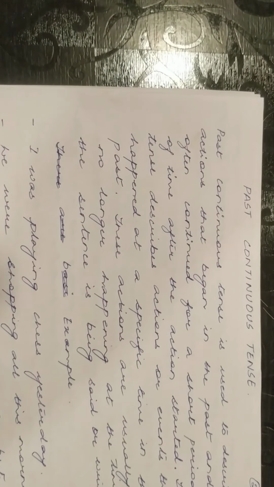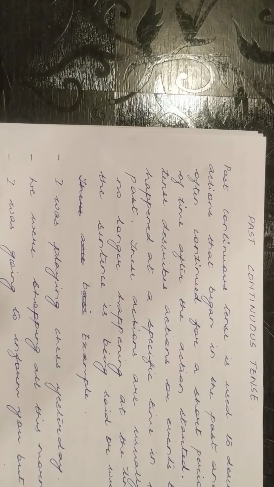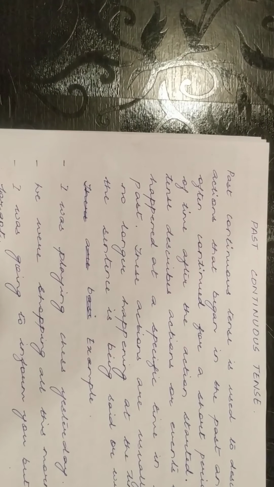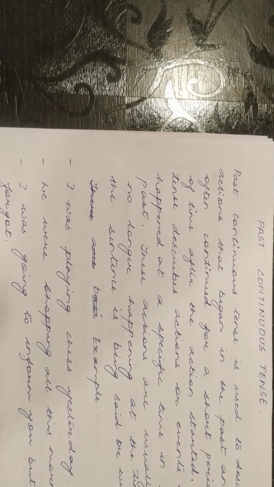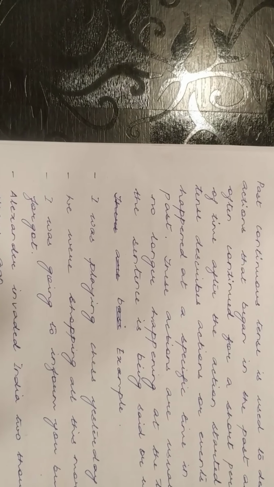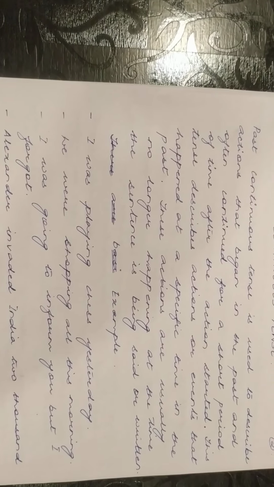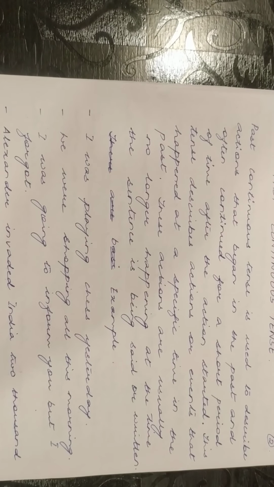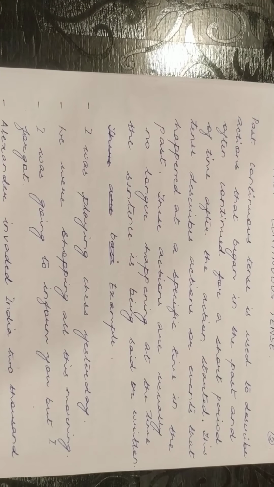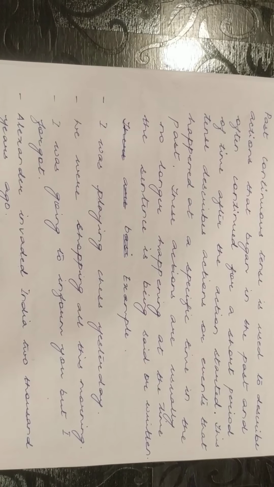We next come to past continuous tense. Past continuous tense is used to describe actions that began in the past and often continued for a short period of time after the action started. This tense describes actions or events that happened at a specific time in the past. These actions are usually no longer happening at the time the sentence is being said or written.